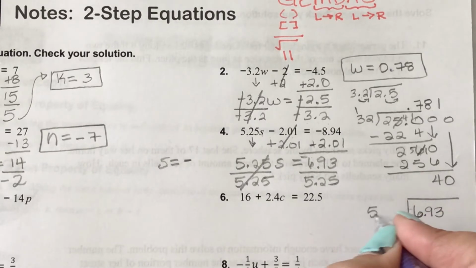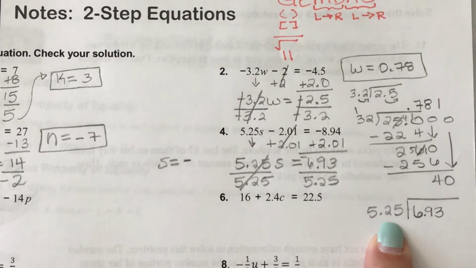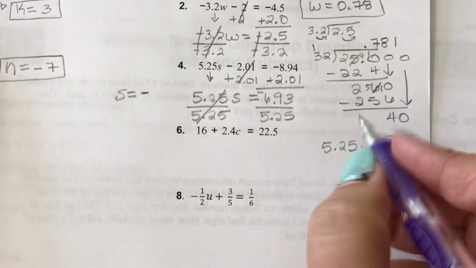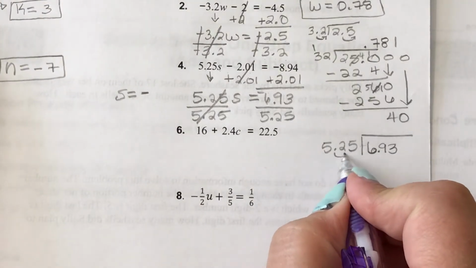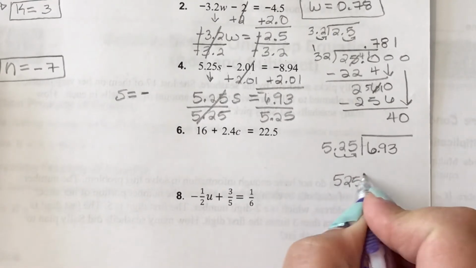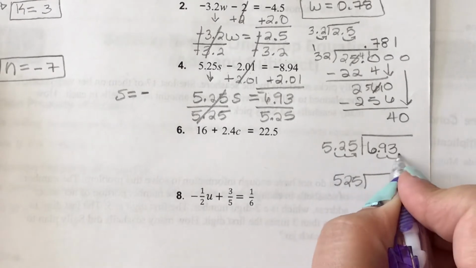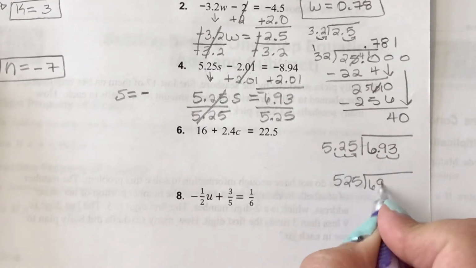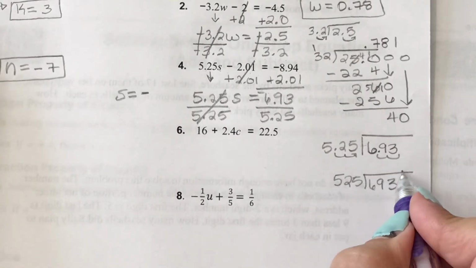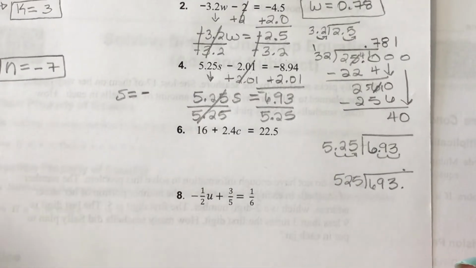This is 5.25. Okay, so again, I cannot divide by a decimal. So I need to make sure I scoot this over enough to be a whole number. So it's going to look like this. And if I move this one over twice to get a whole number, this one's got to move over twice. So now this is really the division that we're going to be doing. This decimal is now behind the 3. And we can get started.